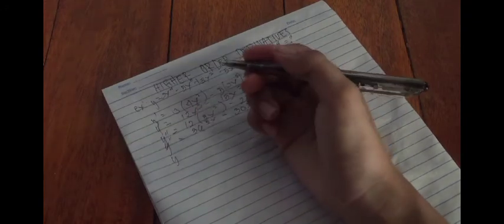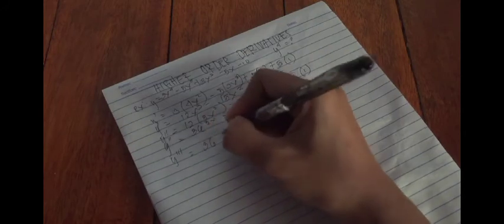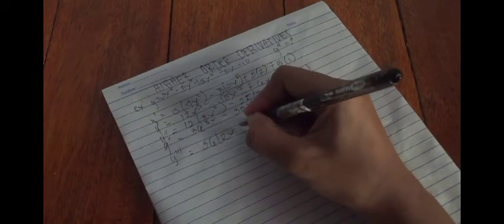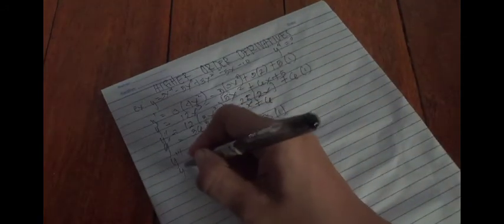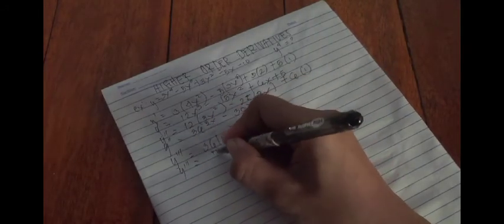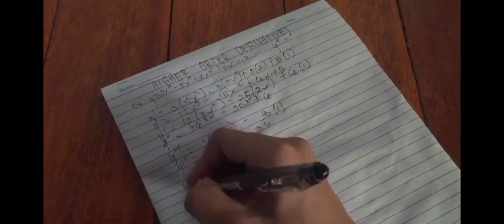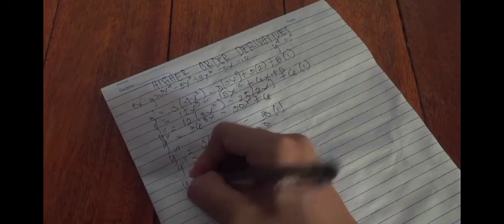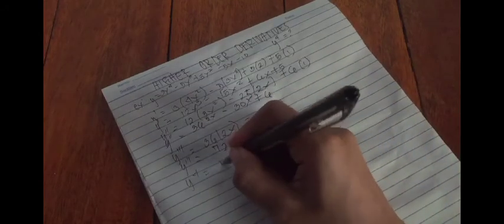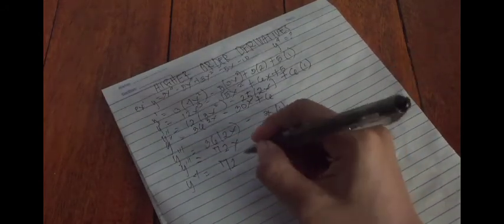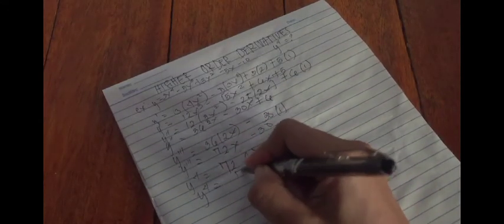And for the third derivative, meron tayong 36 times 2x minus 30 times 1 is 72x minus 30. So, for the final, yung fourth derivative, meron tayong 72 times 1. And our final answer for fourth derivative is 72.